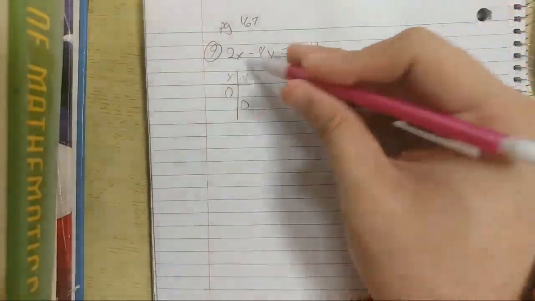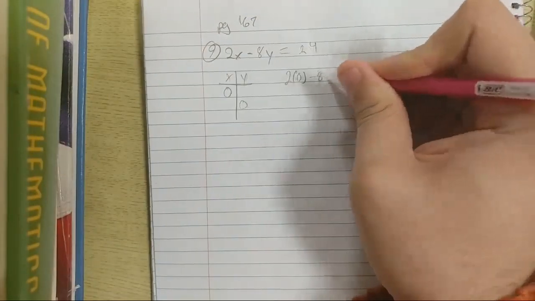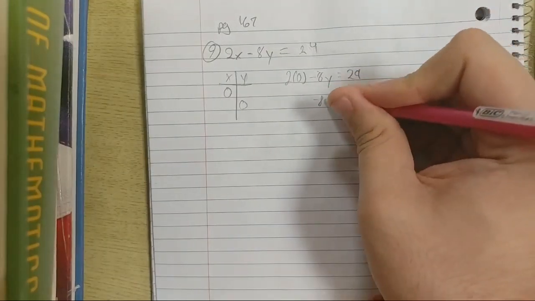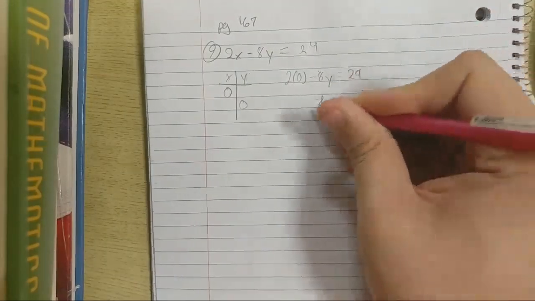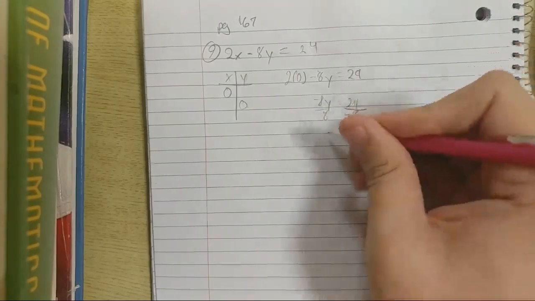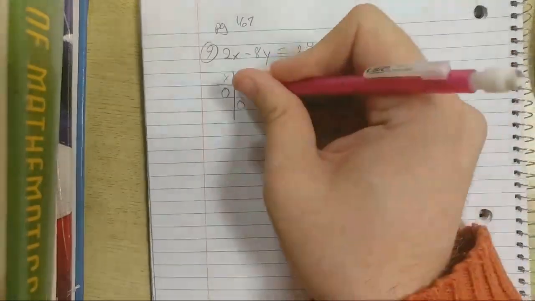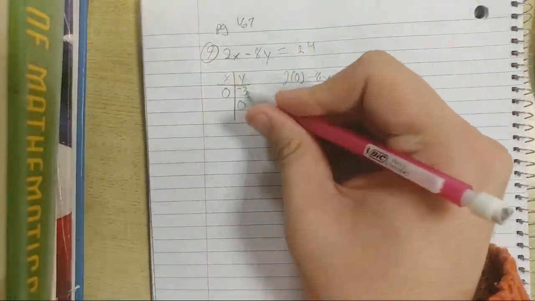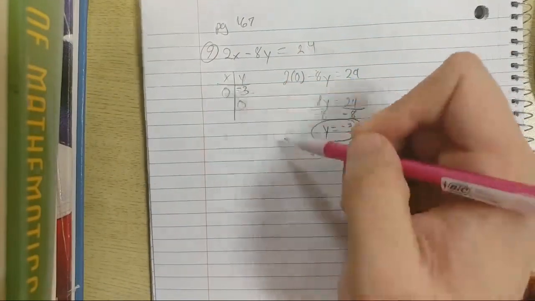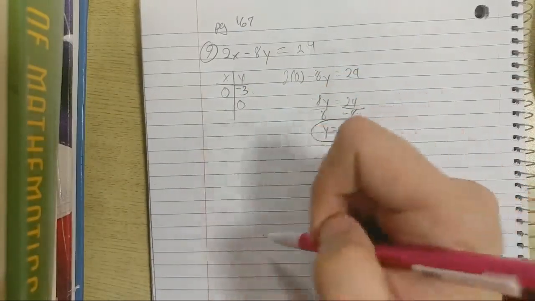So first let's plug in when x equals 0. 2 times 0 minus 8y equals 24. Negative 8y equals 24, divided by negative 8, divided by negative 8. Y equals negative 3. So y intercept is 0 comma negative 3. Where does it hit the y-axis? At 0 comma negative 3. Now we want the x-axis. So where does it hit the x-axis?